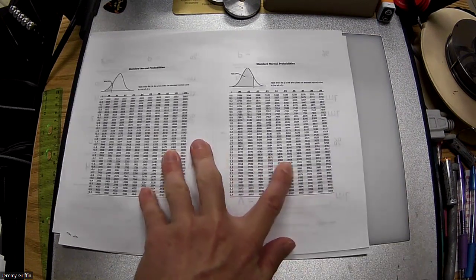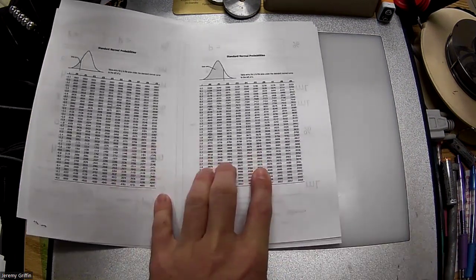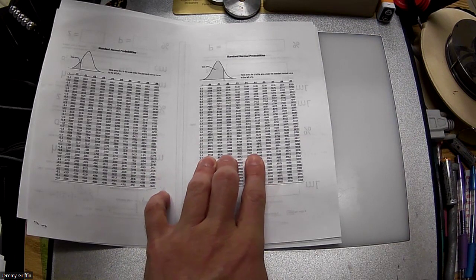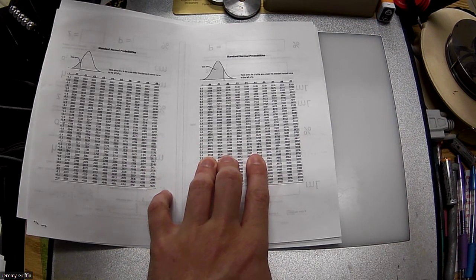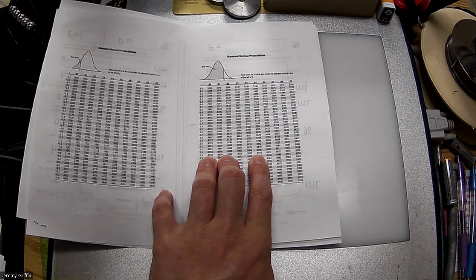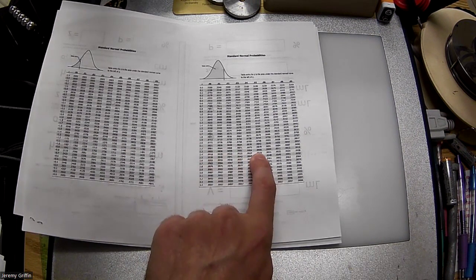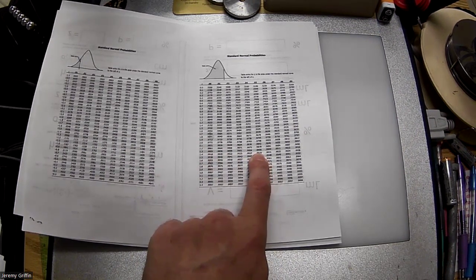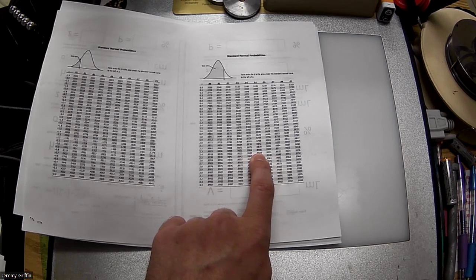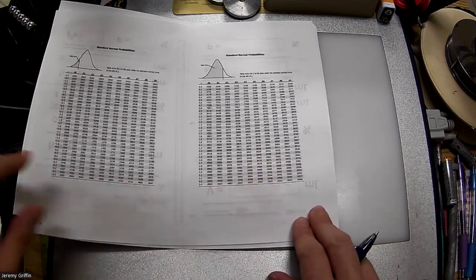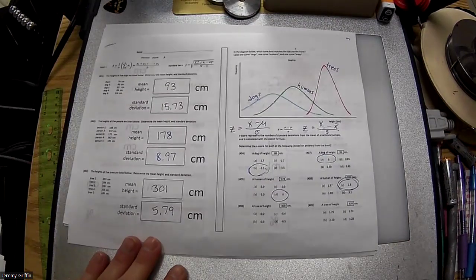Let me zoom in on this cell so you guys, at least in class, can read it. 2.45 says 99.29%. So this particular individual is taller than, let's call it, 99% of other people. He's so tall that probably not even 1% of people are taller than him.